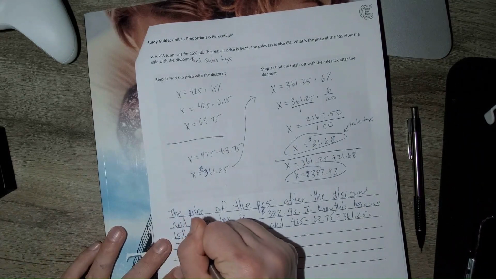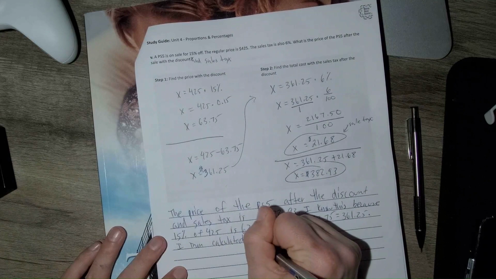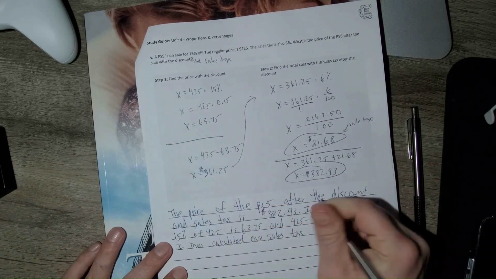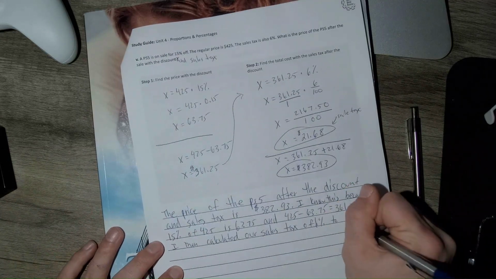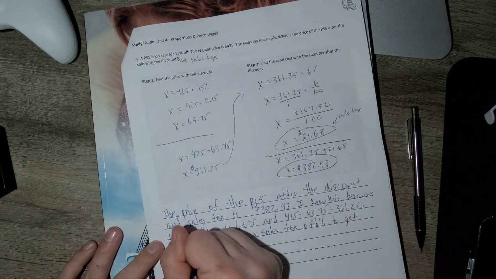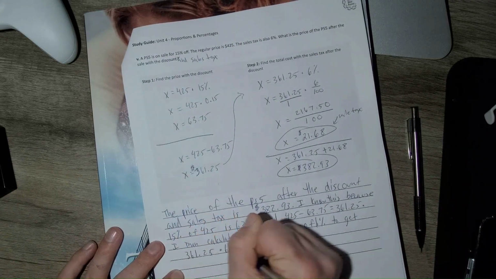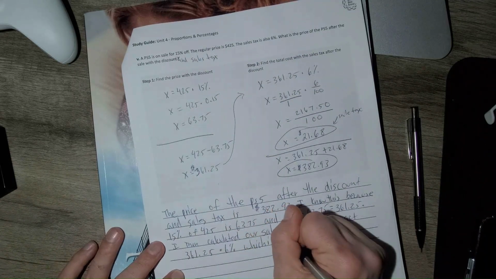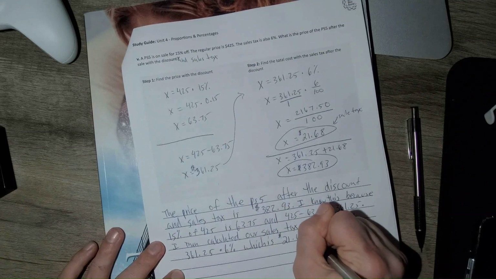I then calculated our sales tax of 6% to get $361.25 times 6%, which is $21.68.